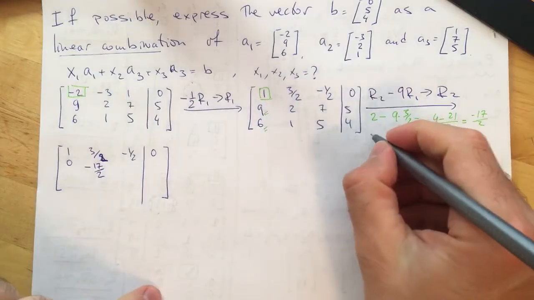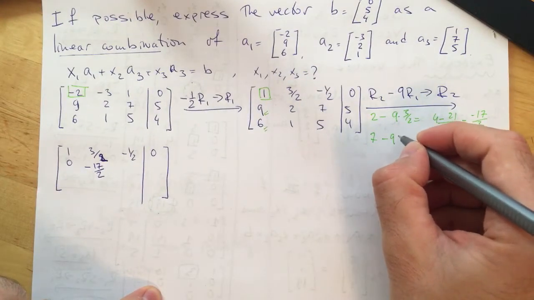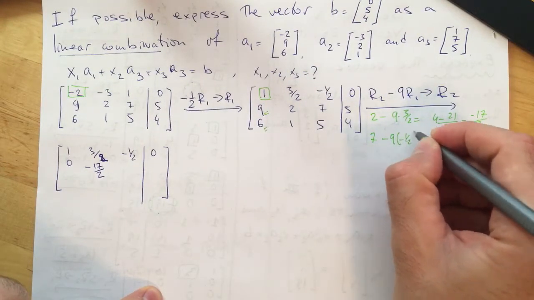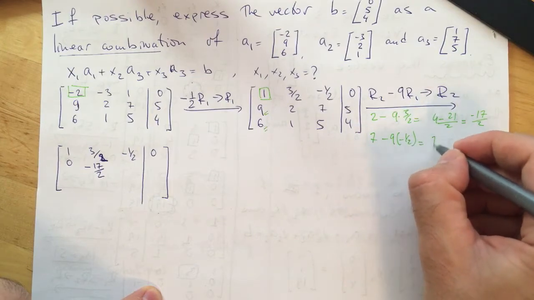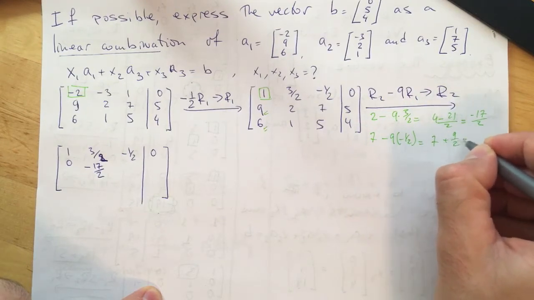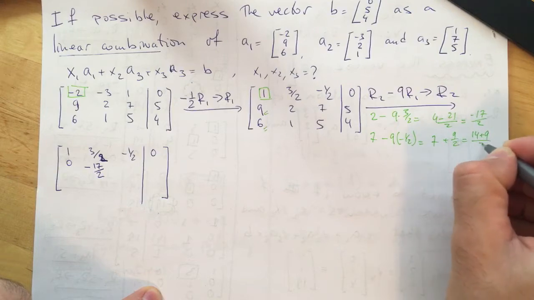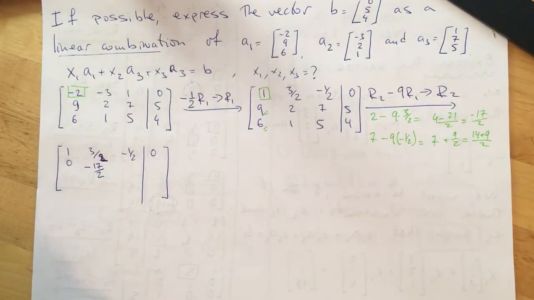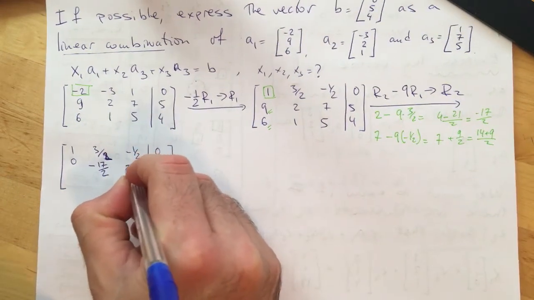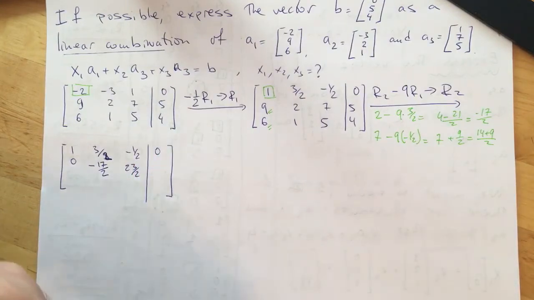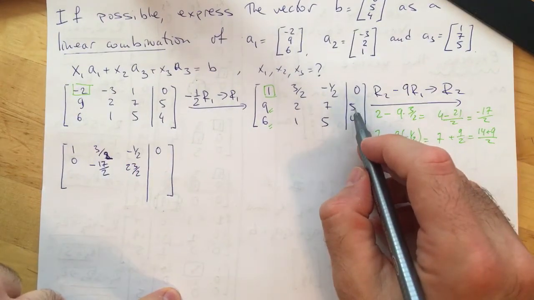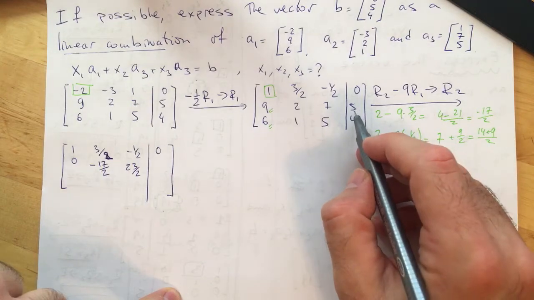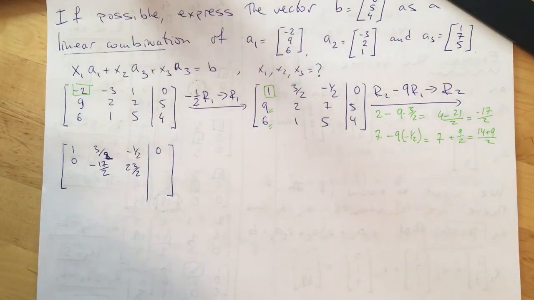And then 7 minus 9 times -1/2, that's 7 plus 9/2, which is 14 plus 9/2, and that's 23/2. And here I have 5 minus 0, which is just 5.